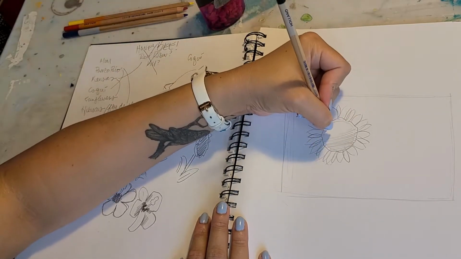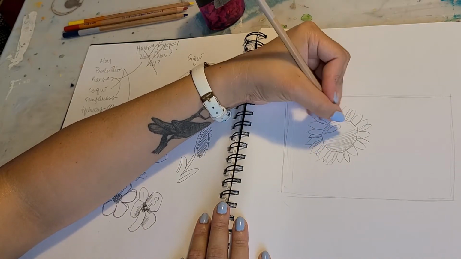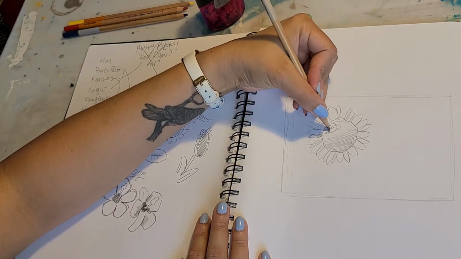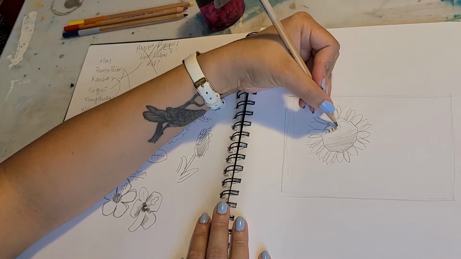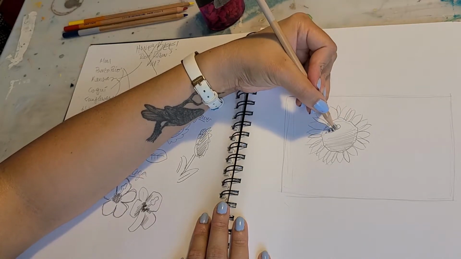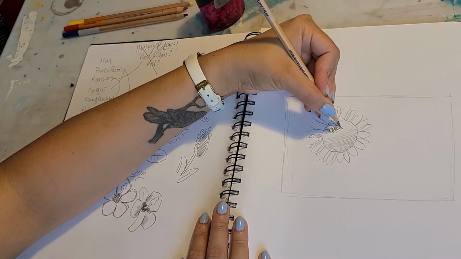And then I stopped shading because I thought I'm gonna put a bumblebee on here. I don't know if bumblebees do actually eat sunflowers, but aesthetically it's gonna look nice. Maybe it's just resting, you know?